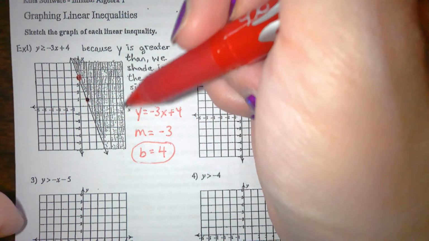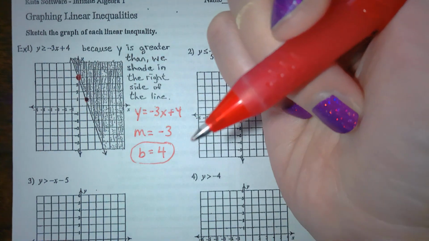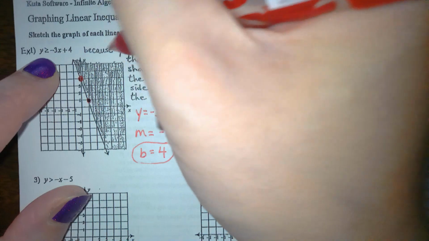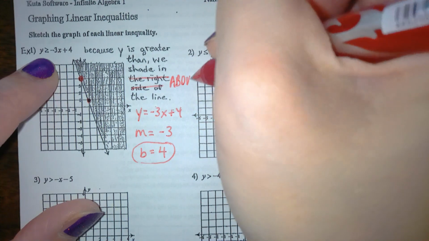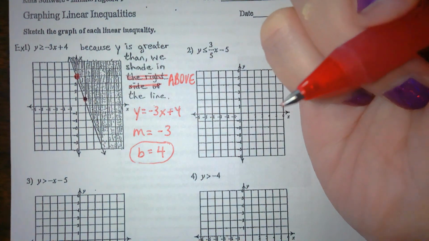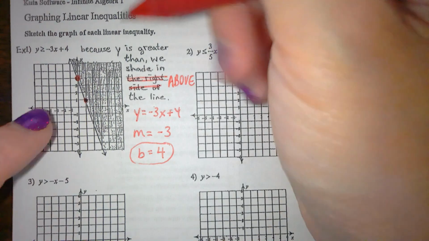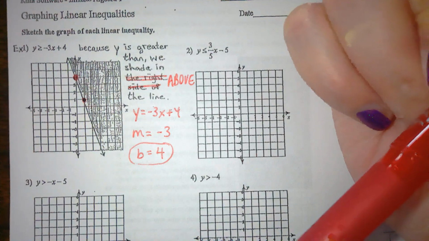But notice this time, it's shaded. What's the difference between this equation and what we were working on yesterday? It's not equal. It's the greater or equal to sign. So I made a mistake here. Because it's greater than, we shade in above the line. If you can cross that out, it should say above the line. Because now you can have more than one answer because it's an inequality. So anything greater than this will satisfy the equation.